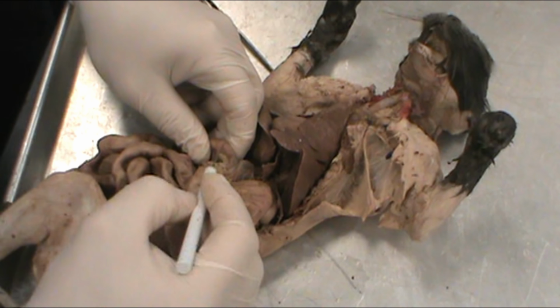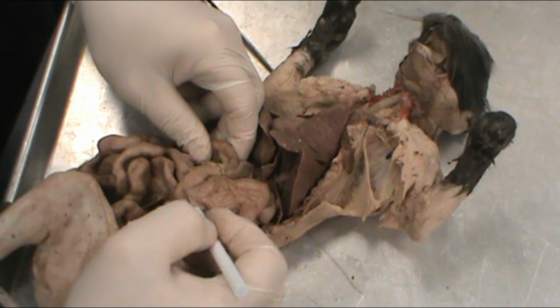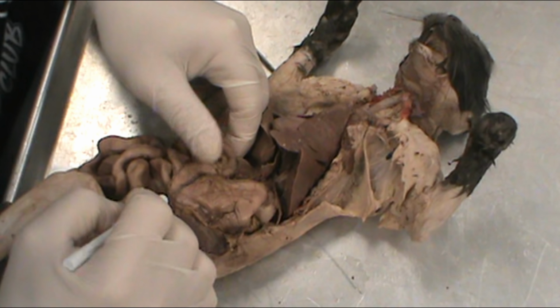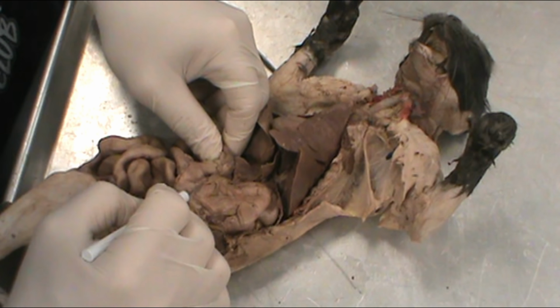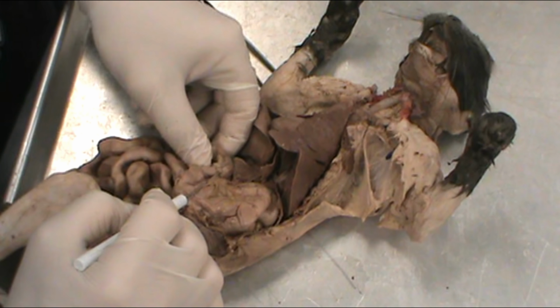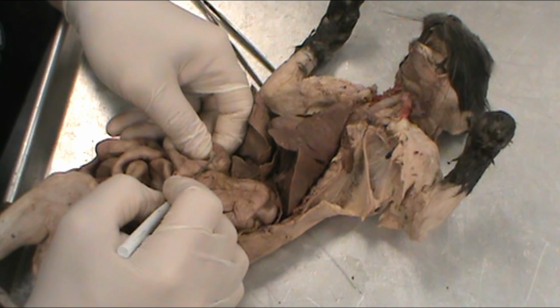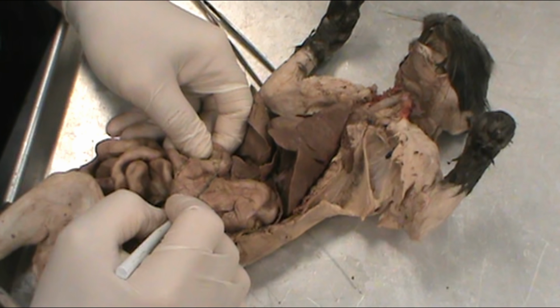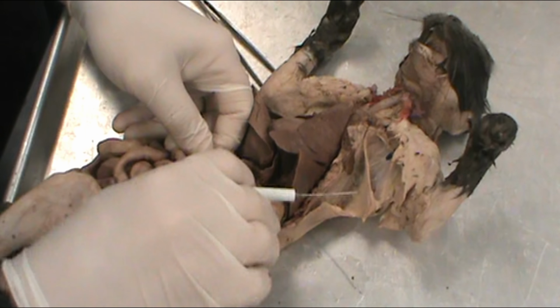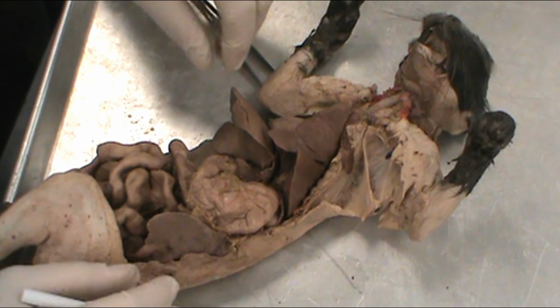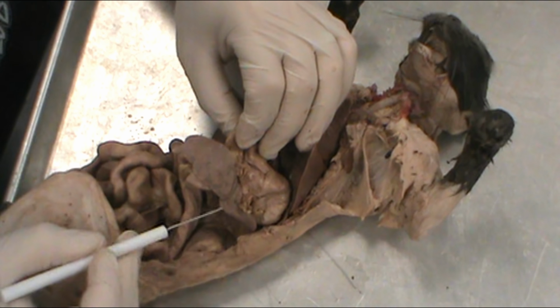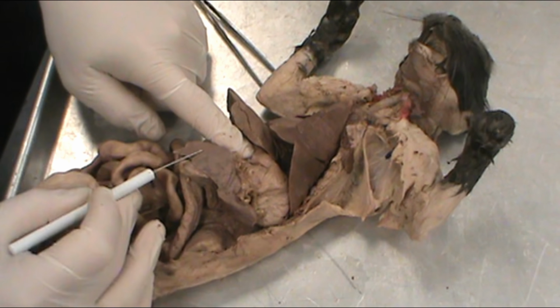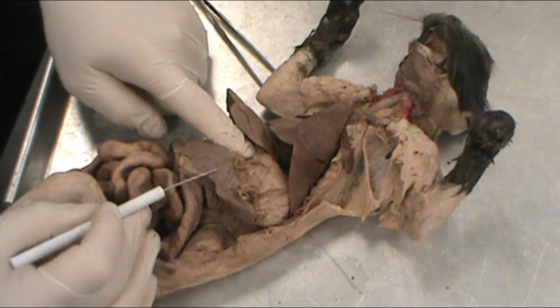And then we have the J-shaped section, the pylorus of the stomach. And right here we see this constriction of the pylorus connecting to the small intestine. So this would be the pyloric sphincter, keeping food in the stomach before it's ready to be moved on to the small intestine for absorption. Before we move on to the intestines, we'll identify the spleen, which is this organ right here.